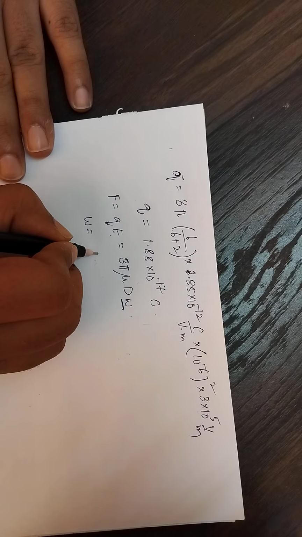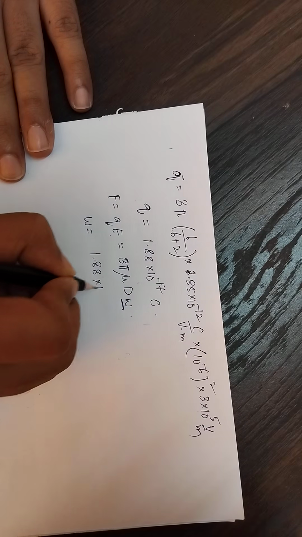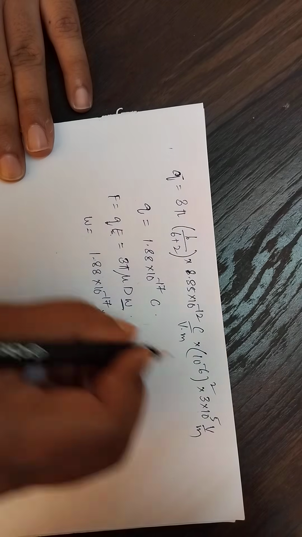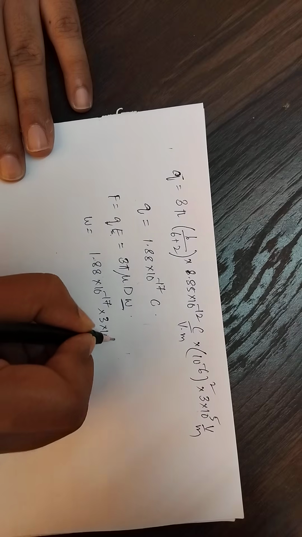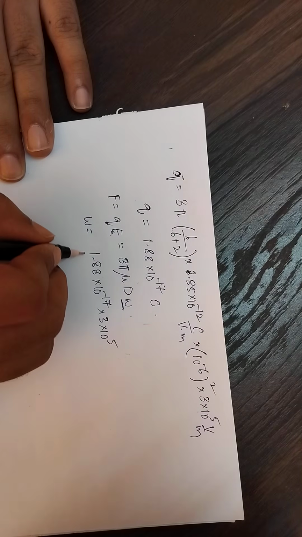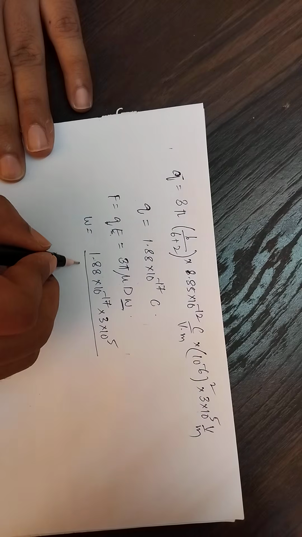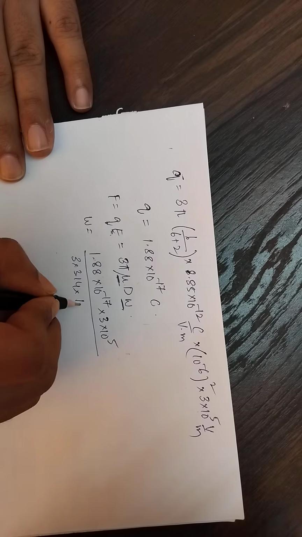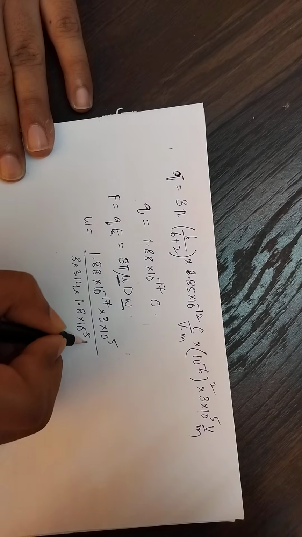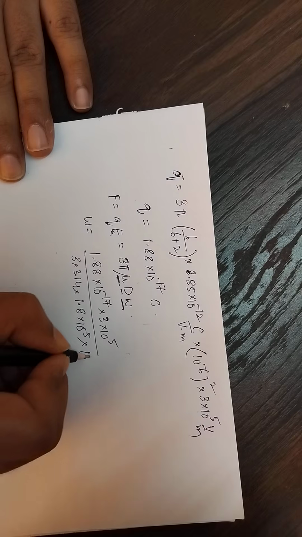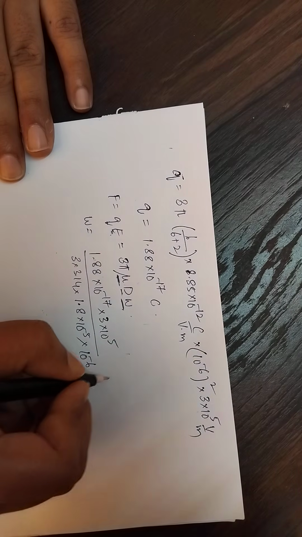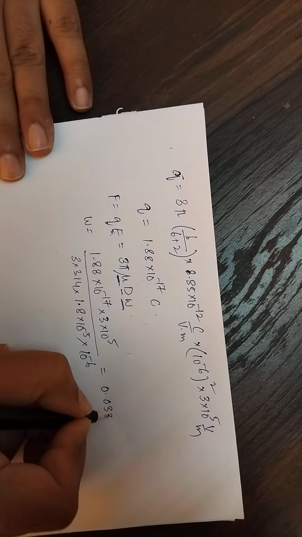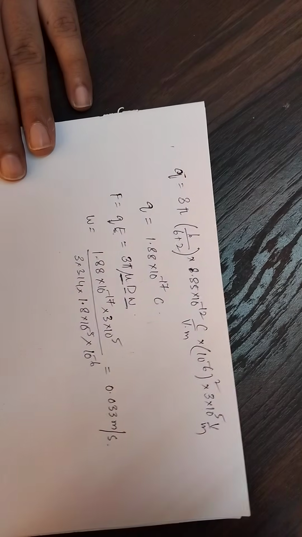Q is 1.88 into 10 power minus 17 coulomb into E, electric field is 3 into 10 power 5, divided by 3 pi mu d, 3 into 3.14 into mu. Viscosity of air is 1.8 into 10 power minus 5 into diameter 10 power minus 6. So if you substitute the values, you should get answer around 0.033 meters per second.